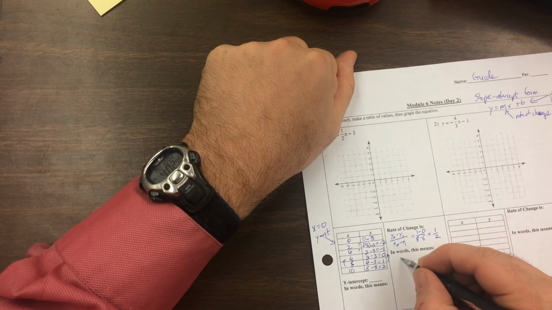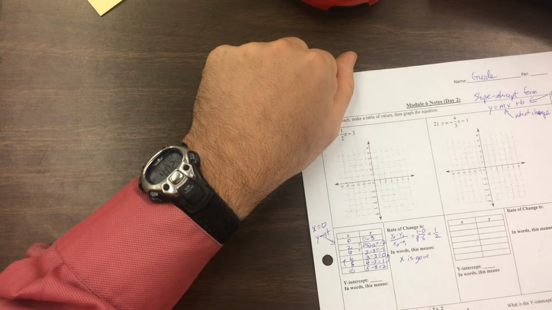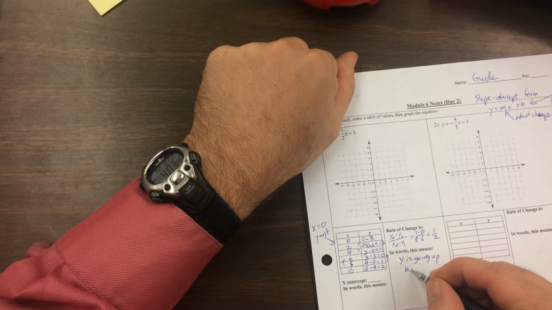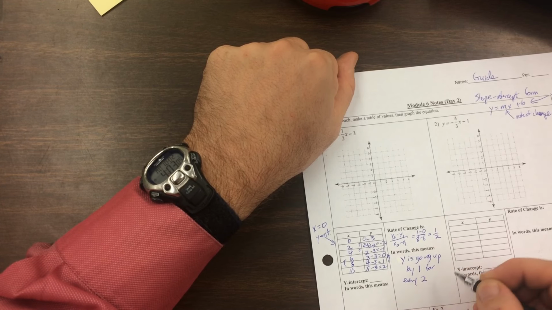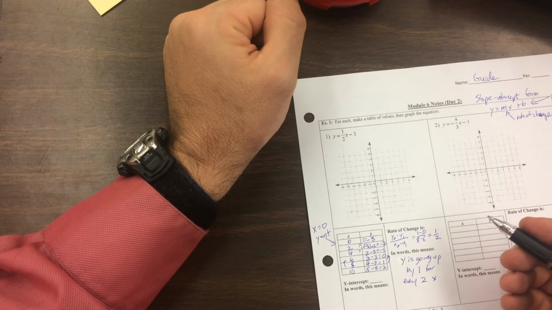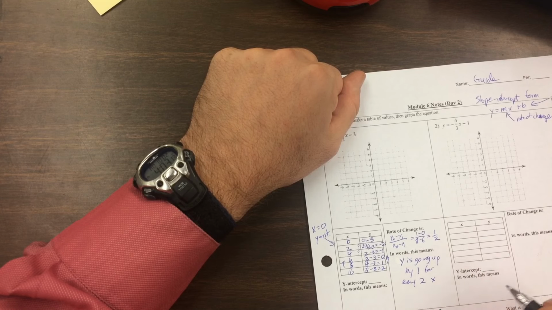In words, this means y is going up by 1 for every 2 x. We don't know what x and y stand for in this case, but we can know that whatever y stands for, that's going to be going up by 1 for every 2.